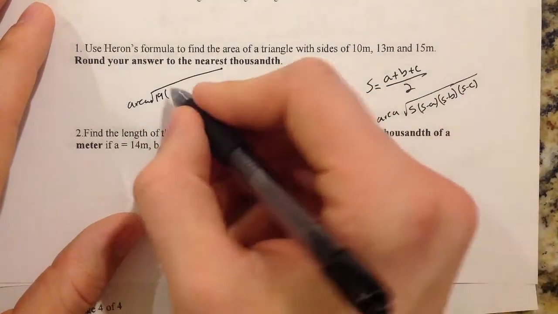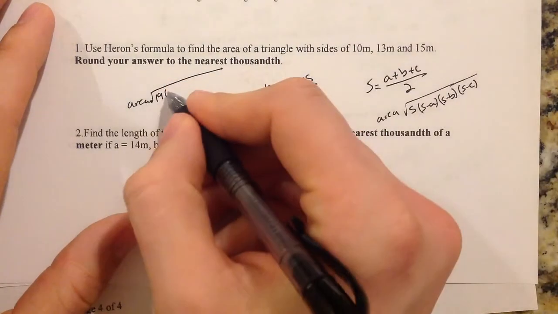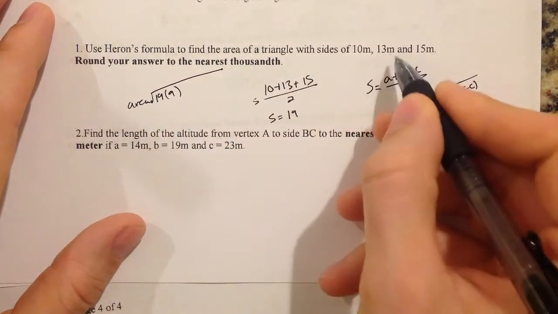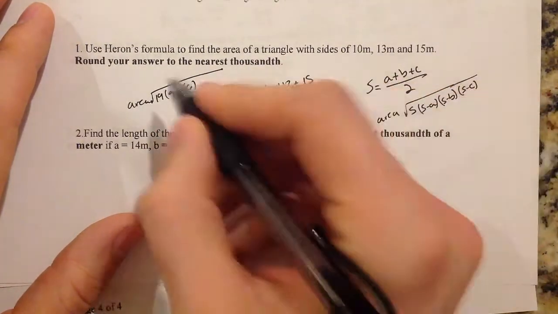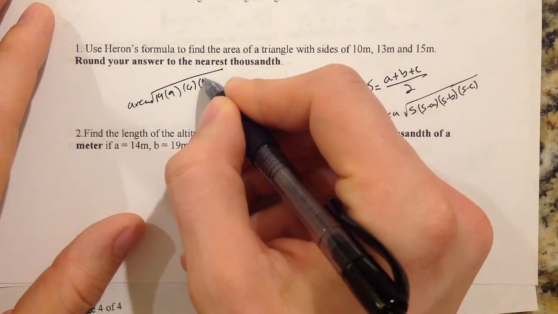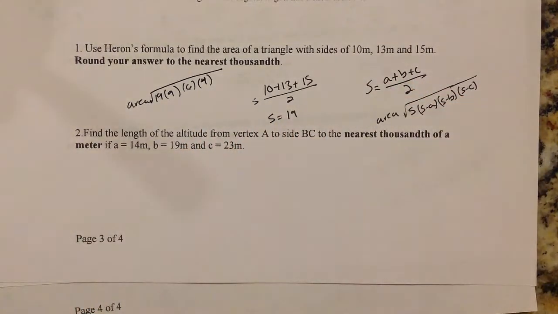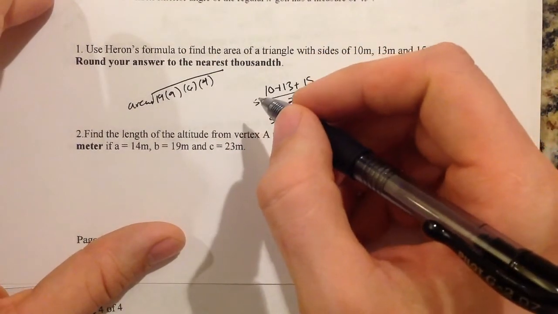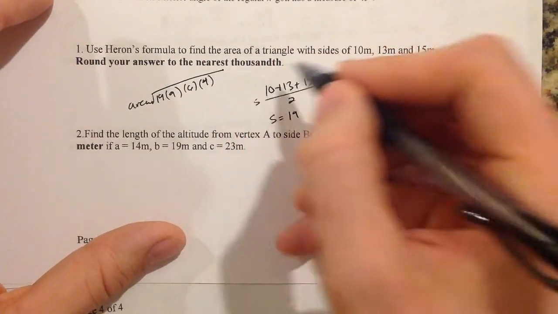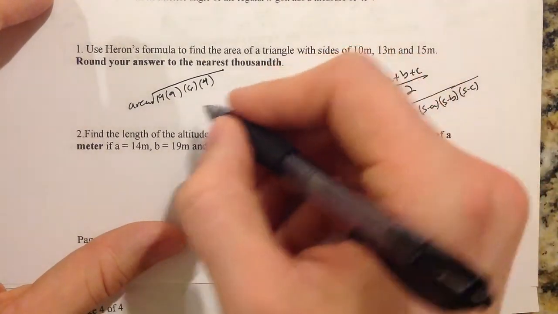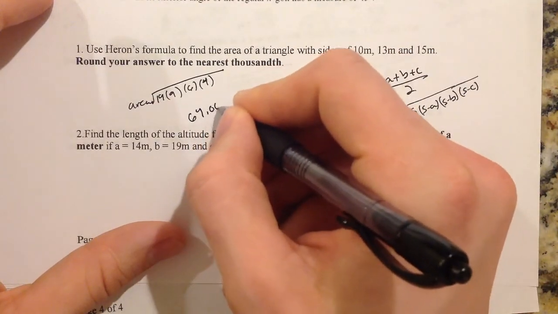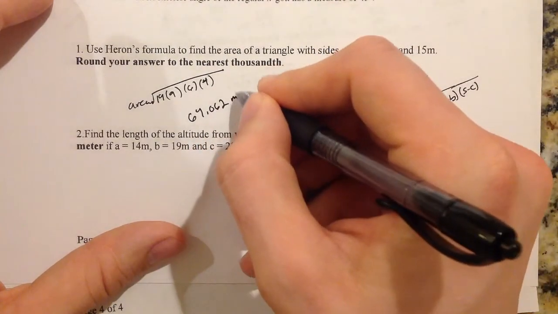I'm going to have 19, 19 minus 10, which will be 9, 19 minus 13, which will be 6, and then 19 minus 15, which will be 4. So I'm going to check that at my calculator. I've got 19 times 9 times 6 times 4. Press enter, and then I'm going to take the square root of that. It's going to give me 64 point something. You want to go to the thousandth, so that's 3 decimal places, 64.062, and then it's going to be meters squared.